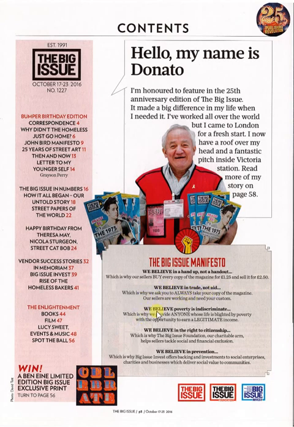We believe poverty is indiscriminate. Notice we believe is always in capital for emphasis. Which is why we provide anyone whose life is blighted by poverty with an opportunity to earn legitimate income, implying, of course, that begging is illegitimate. We believe in the right to citizenship, which is why the Big Issue Foundation, our charitable arm, helps sellers tackle social and financial exclusion. And we believe in prevention, which is why the Big Issue Invest offers backing and investment to social enterprises, charities and businesses which deliver social value to communities.